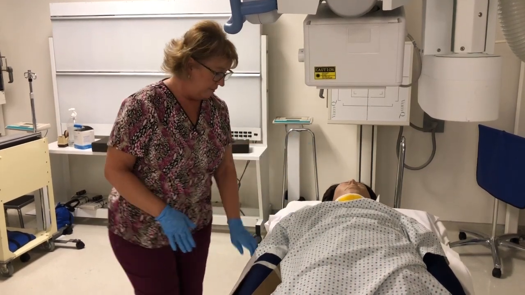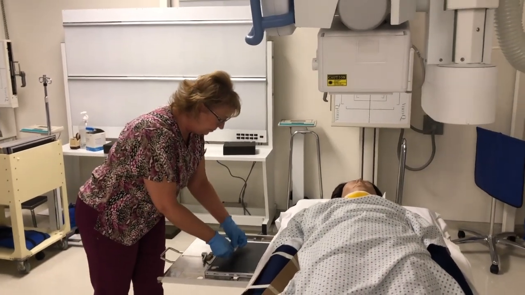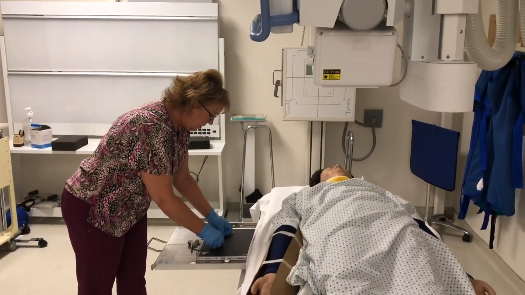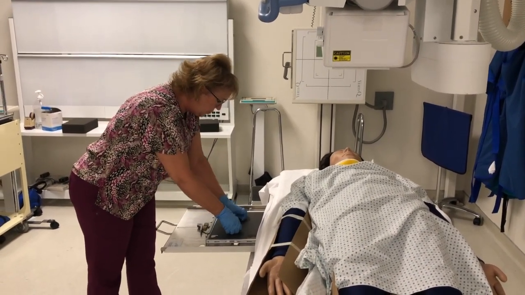All right, so I've done my C-spine x-ray now. I would change out my cassette. I would reset this up for an open mouth x-ray.